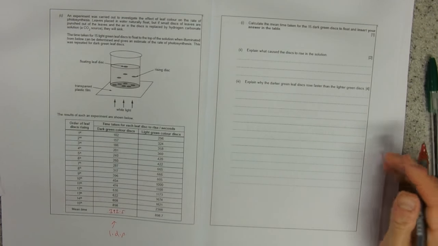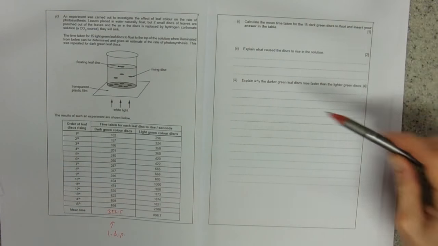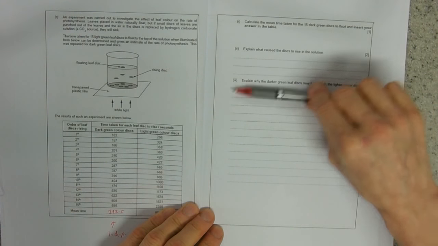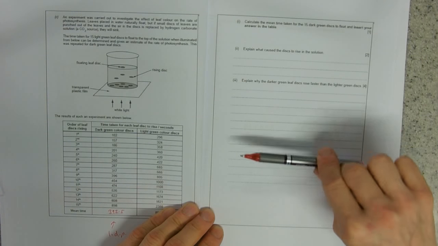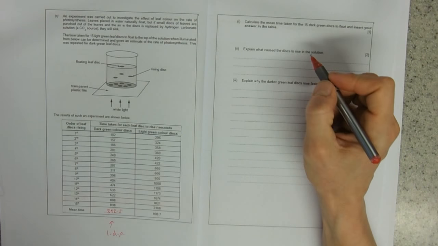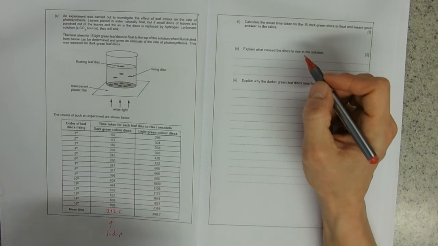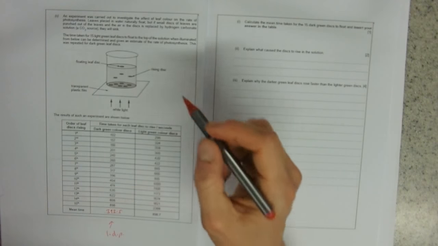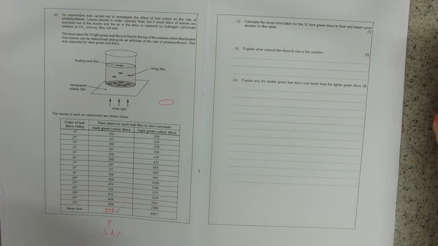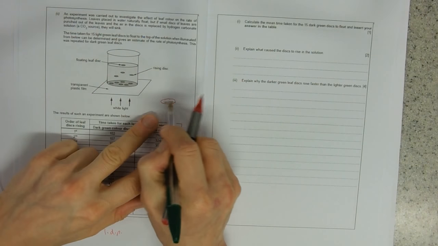Explain what causes a disc to rise in the solution, and then explain why the dark ones rise faster than the lighter ones. These are connected questions. It's very tempting to put the answer to the part 2 into part 3 and lose some of those marks. So why do they rise? Well, in these discs, they're green.